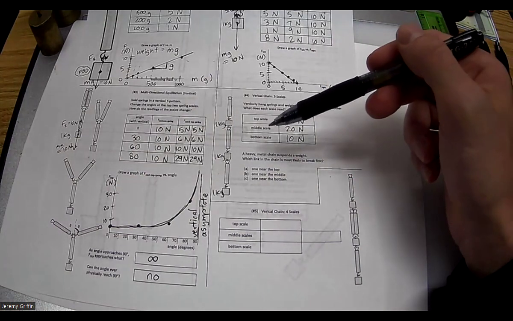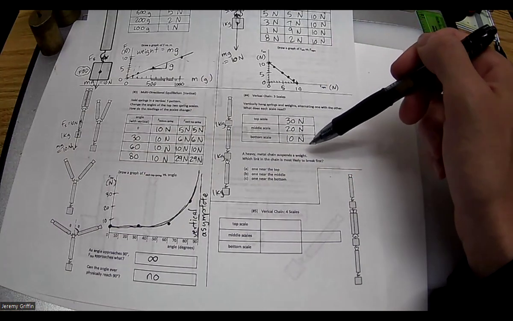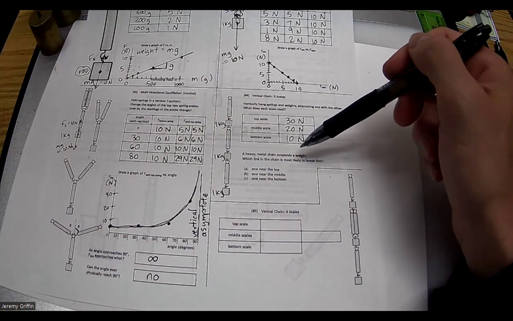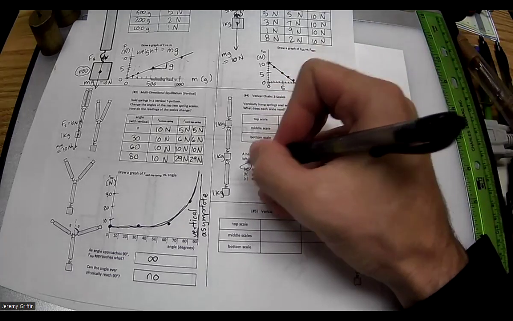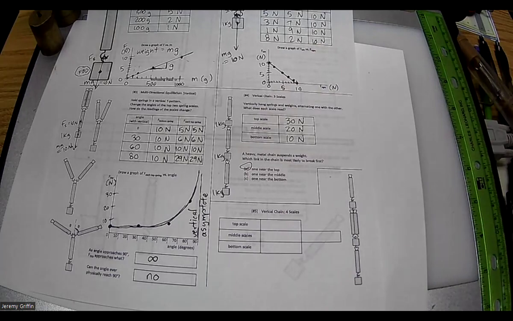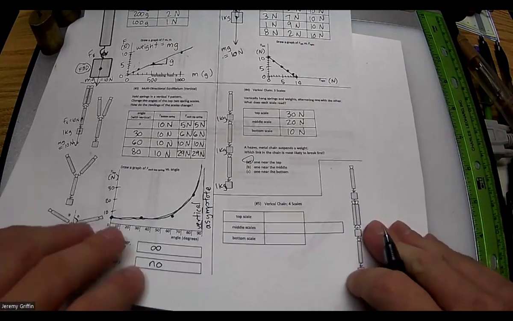Or how about this question? Got a heavy metal chain that suspends a weight. Suppose the metal chain's been hanging in a warehouse since like 1940. It's all rusted over. Some of those links are about to go. Which link is most likely to break first? One at the top. I think one at the top, right? You think? All right.